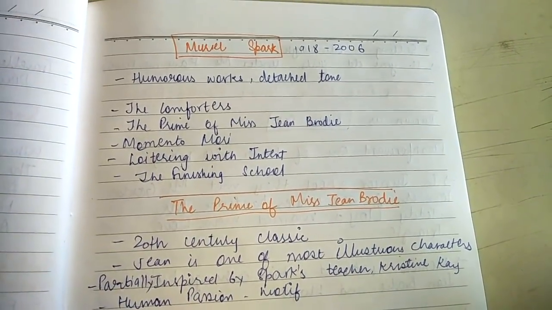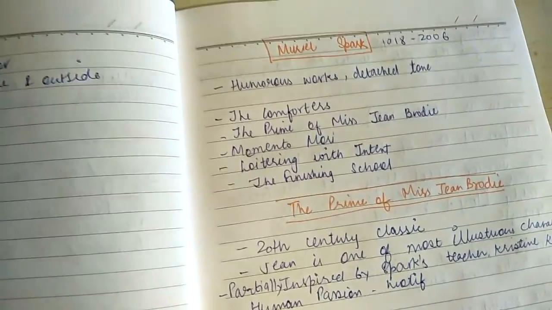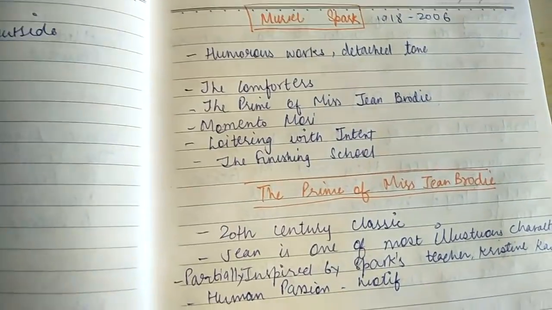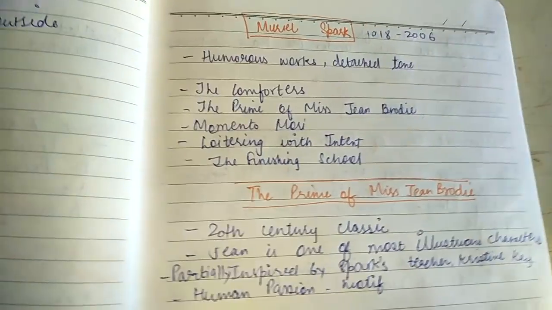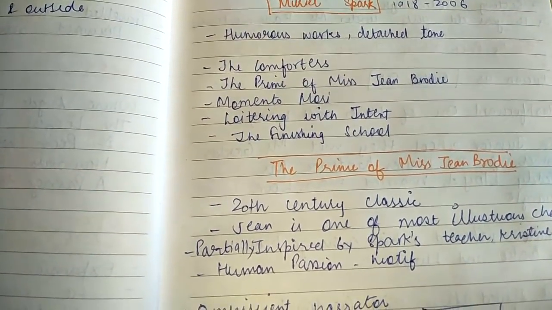Hello everyone. So today we will talk about Muriel Spark and her novel The Prime of Miss Jean Brodie in detail. So Miss Spark is a modernist writer and her works are humorous and usually have a detached tone.